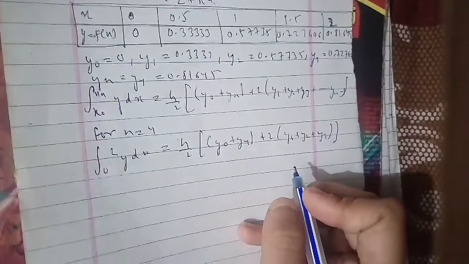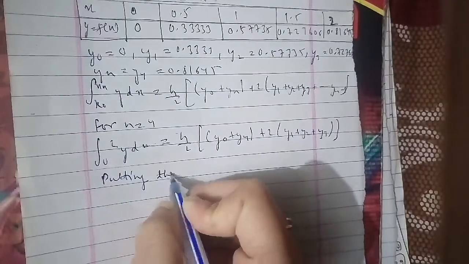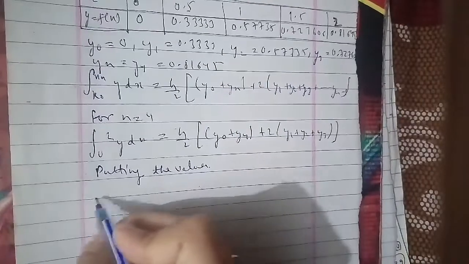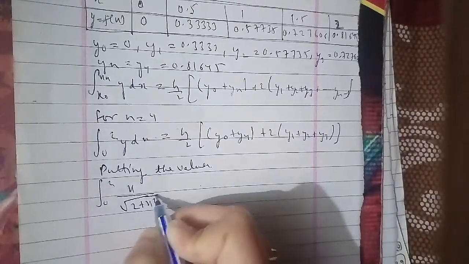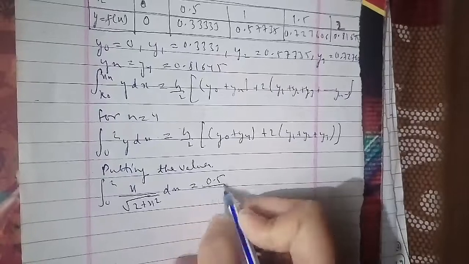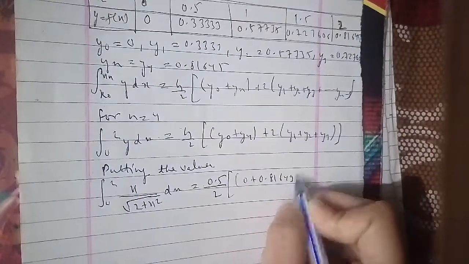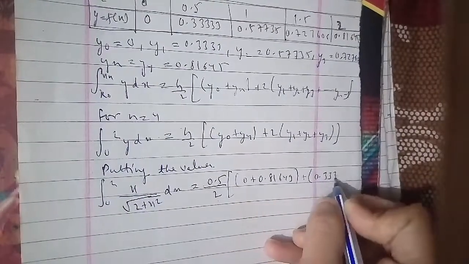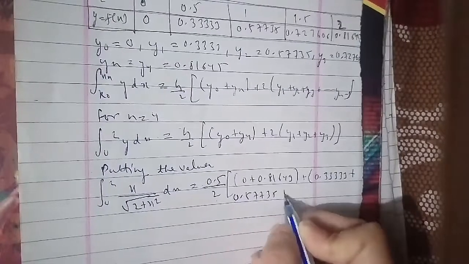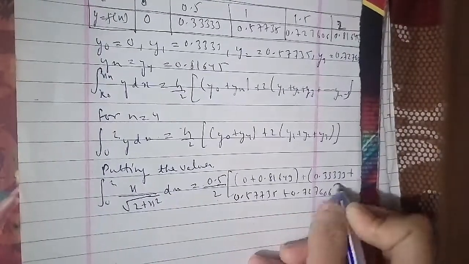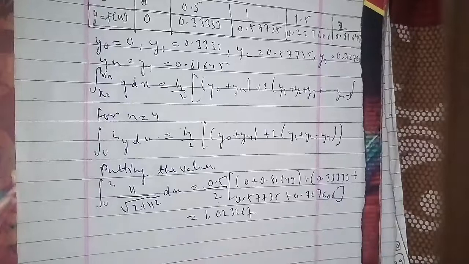So putting the values, the integral from 0 to 2 of x upon under root 2 plus x square dx equals 0.5 by 2 times 0 plus 0.81649 plus 2 times 0.33333 plus 0.57735 plus 0.727606, which equals 1.023267.